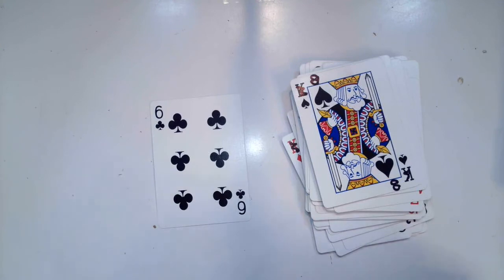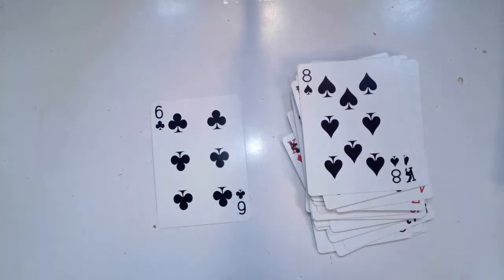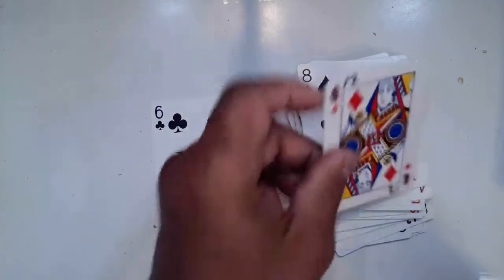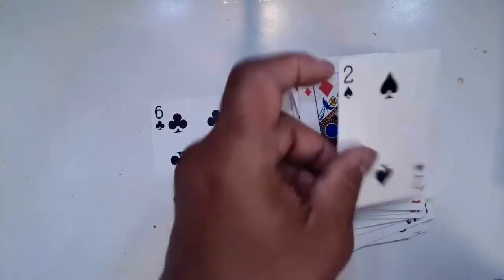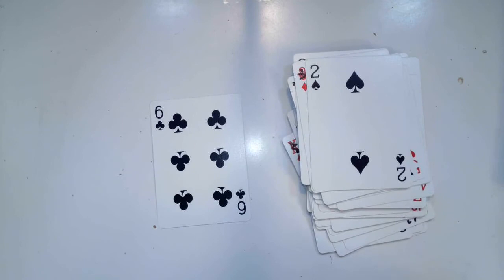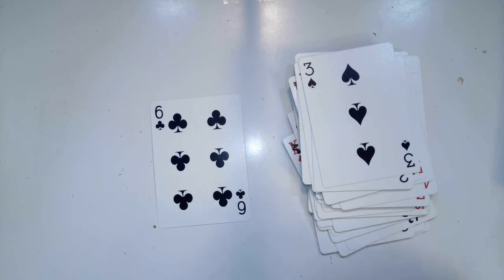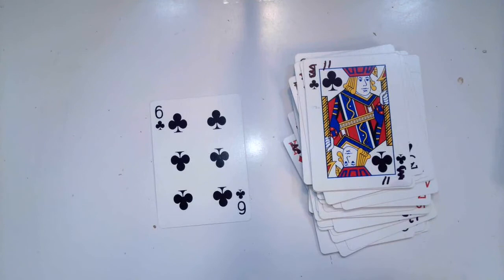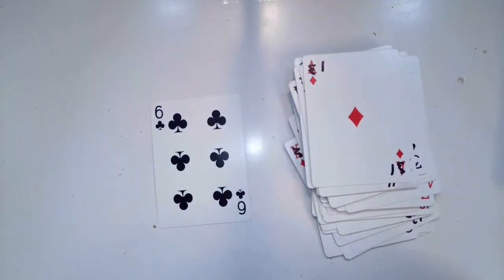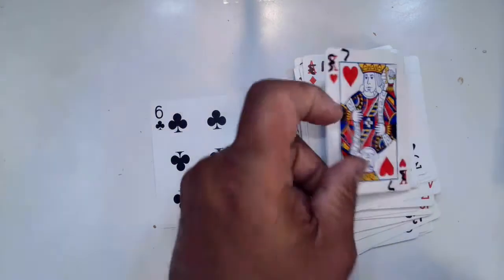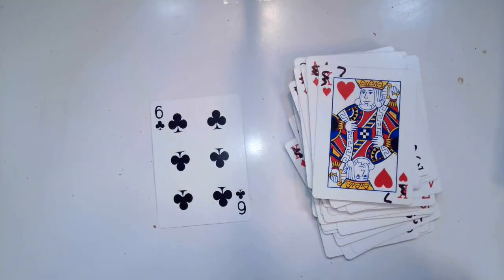6 times 8, 48. 6 and 8 is 48. 6 times 12, 72. Memorize it. 6 times 2, 12. 6 plus 6, your doubles. 6 times 3, 18. Memorize it. 6 times 11, 66. You double the other number. 6 times 1, 6.